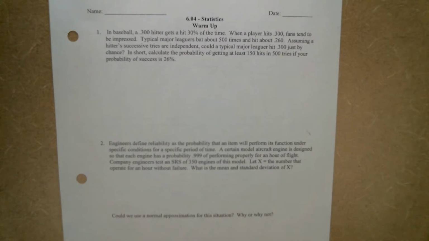So in baseball, a .300 hitter gets a hit 30% of the time. When a player hits .300, fans tend to be impressed. Typical major leaguers bat about 500 times and hit about .260. Assuming a hitter's successive tries are independent, could a typical major leaguer hit .300 just by chance?